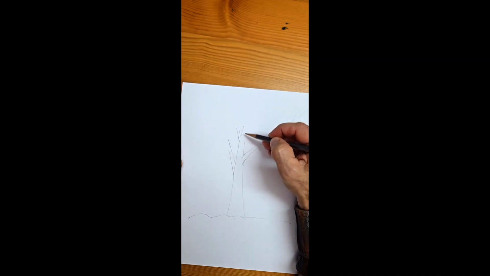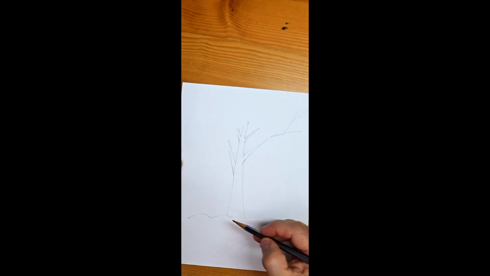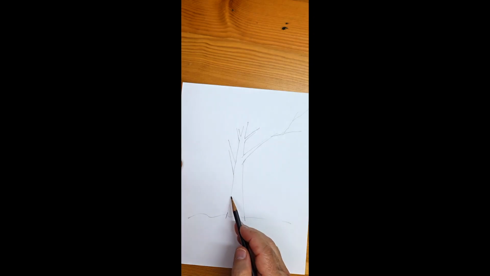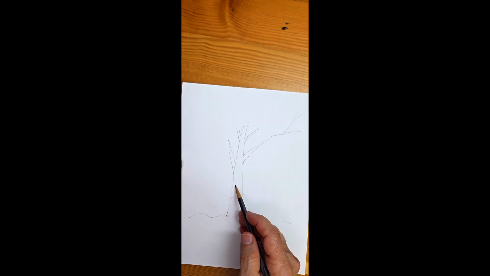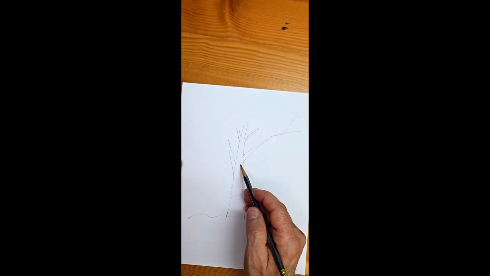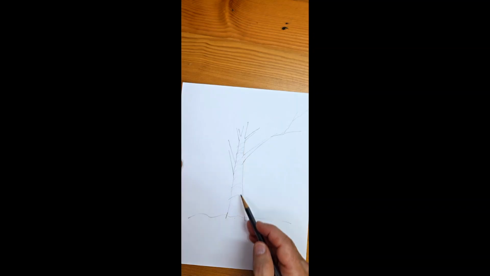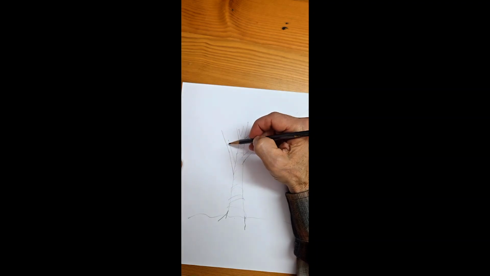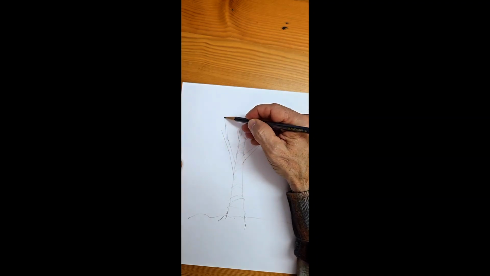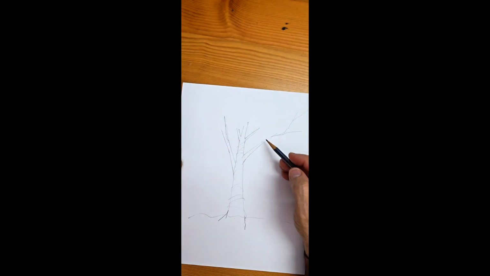They're not in front and they're not behind. The tree trunk is a cylinder, so you can imagine that it's got curves to it, like that. And there it just grows. And remember, you can make the branches go wherever you want them to go.